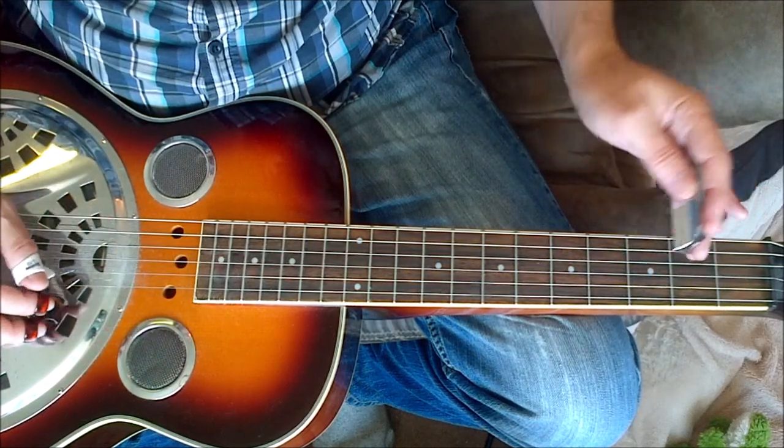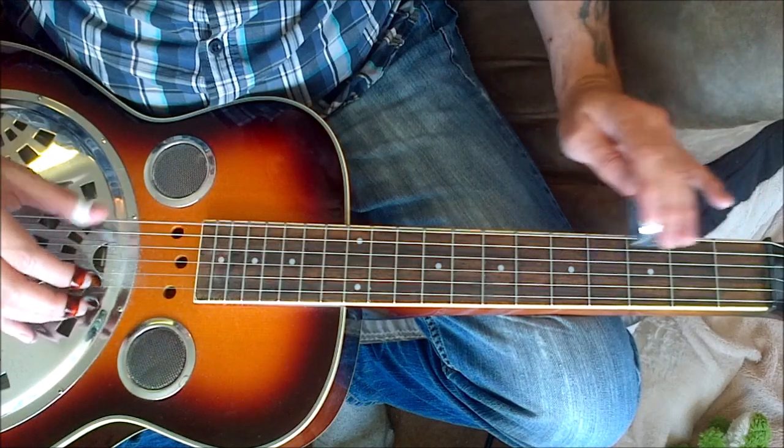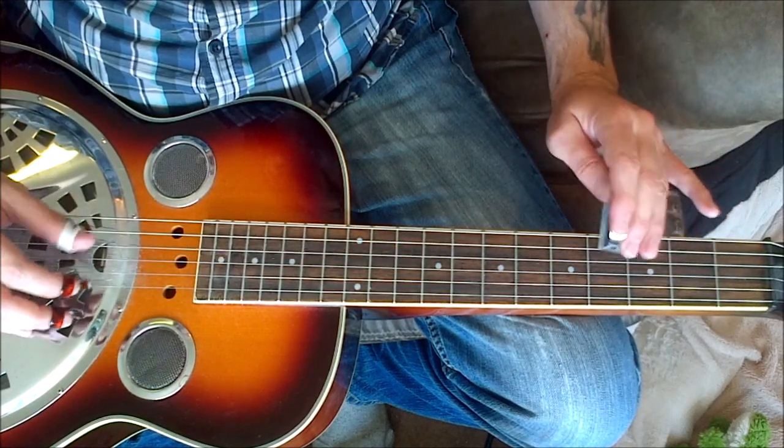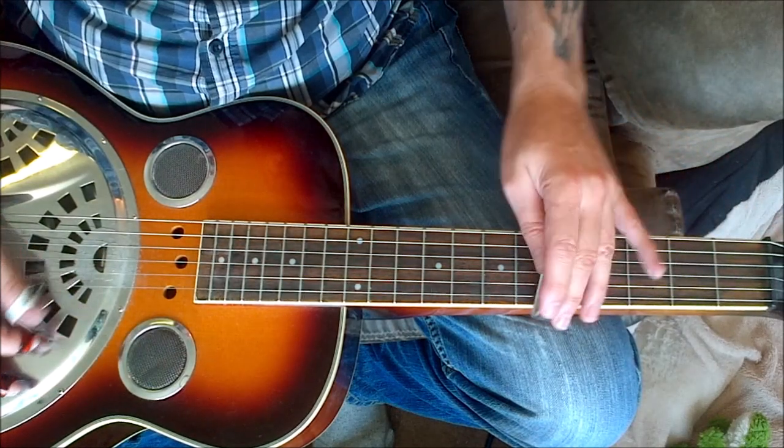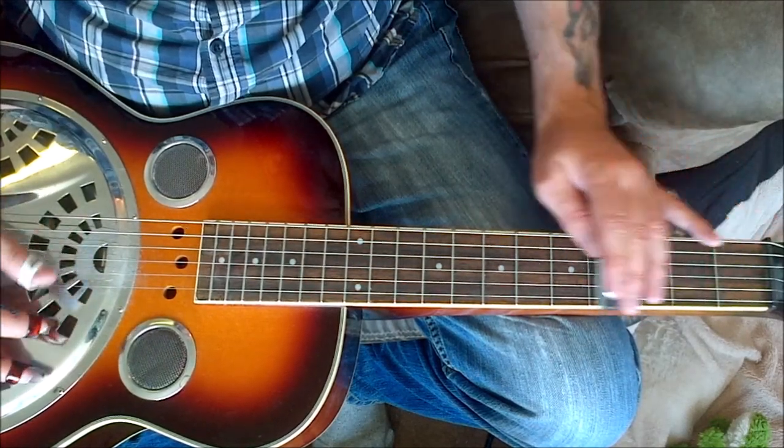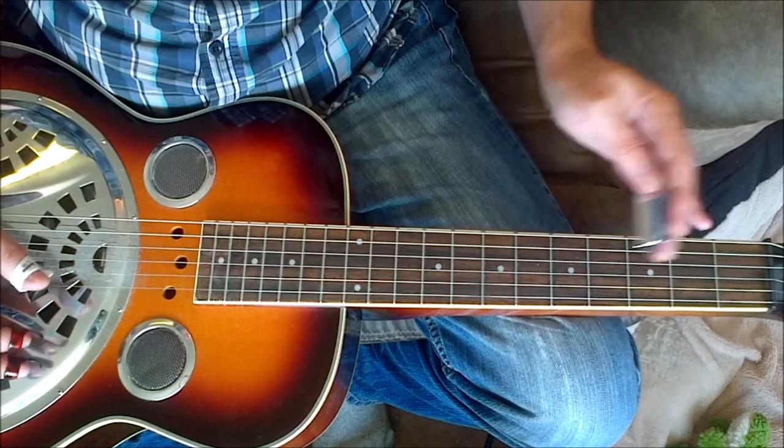So we're always going from the 1 to the 1, except in this case. So much stuff.